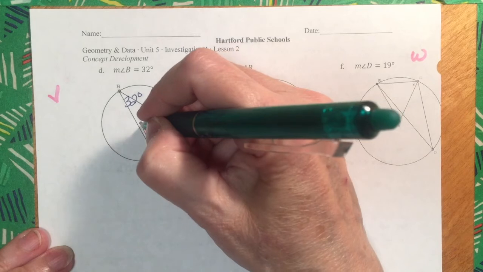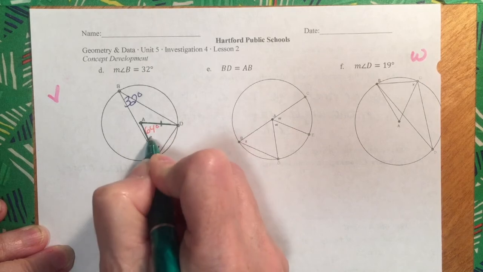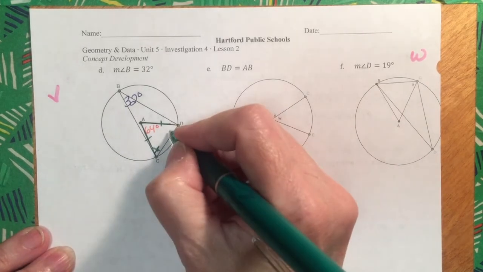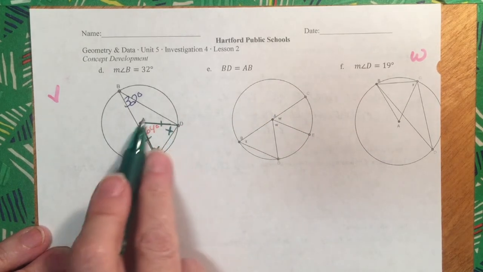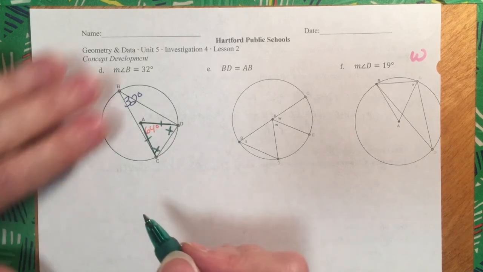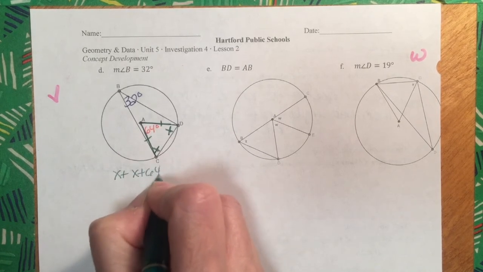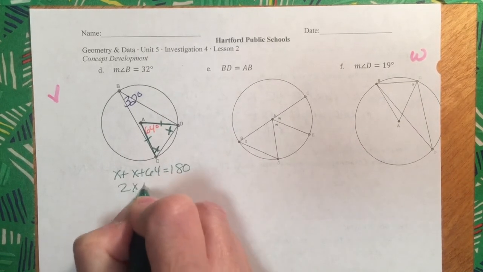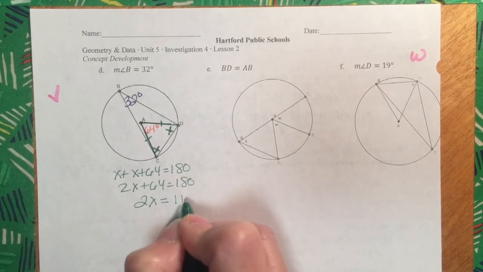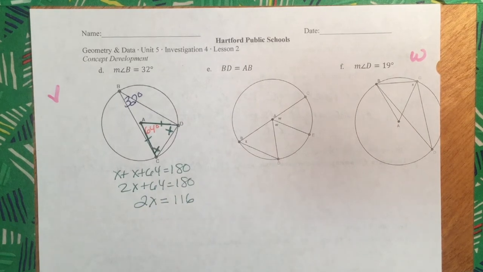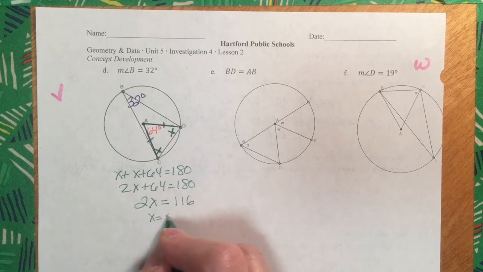Well, here's the thing, you guys. This triangle has 2 radii, right? So 2 sides are the same. It's isosceles. So that means these 2 angles have to be the same measure. Both of those angles have to be the same x. So we know they add up to 180, right? We don't care about that anymore. We're just looking at this triangle. So we know x plus 64 has to be 180, right? So 2x has to be 116. And then you would just divide by 2, right? And half of 116 gives you x equaling 53.